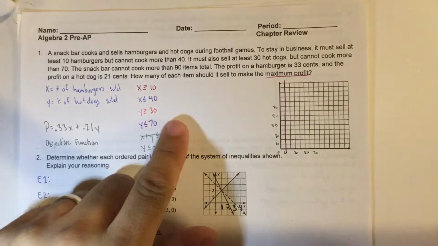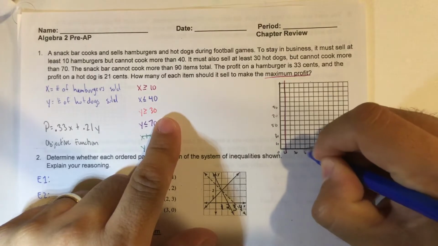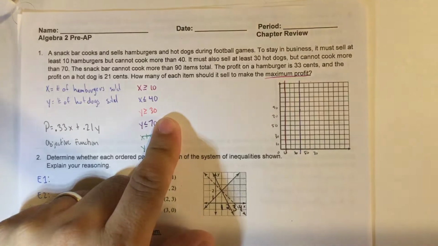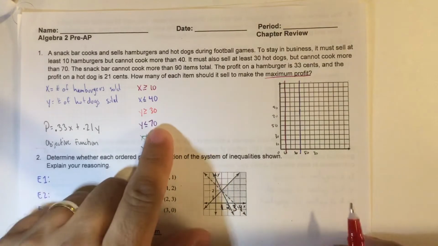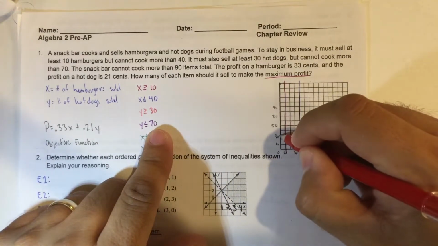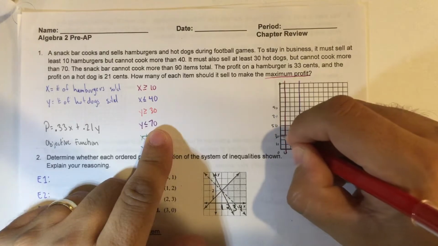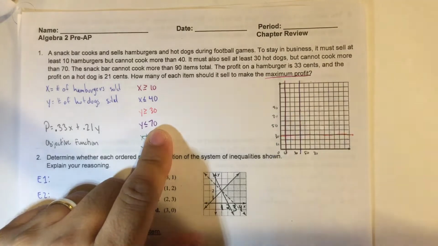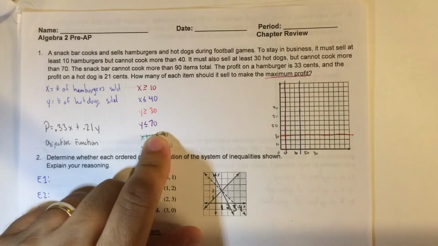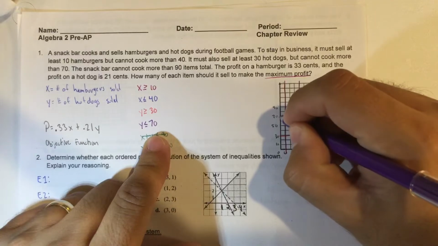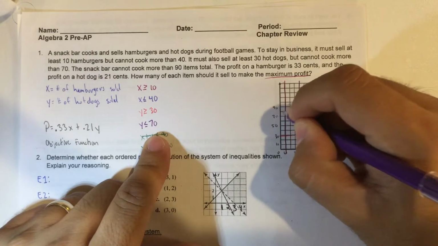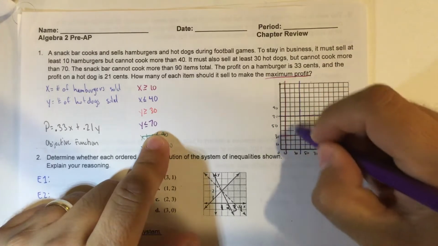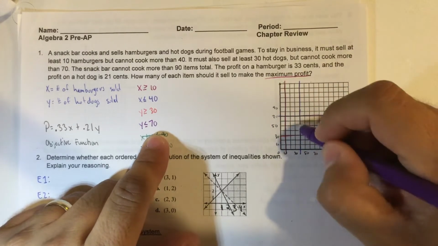For my next one, X is less than or equal to 40. So 30, 50, this is 40. And then this one here, Y is less than or equal to 30. Or sorry, greater than or equal to 30. So I shade above, so right now it's in this region right here. Y is less than or equal to 70. So we have this rectangle that appears right here.